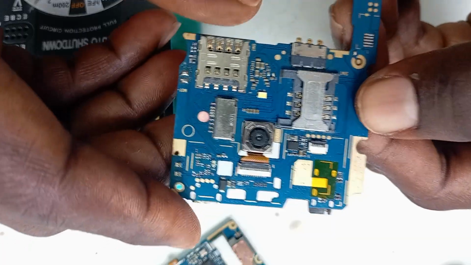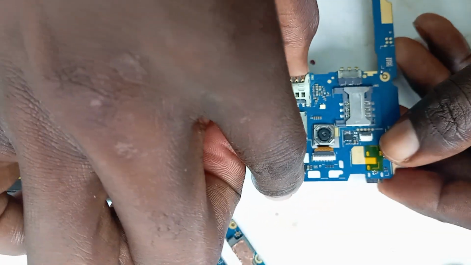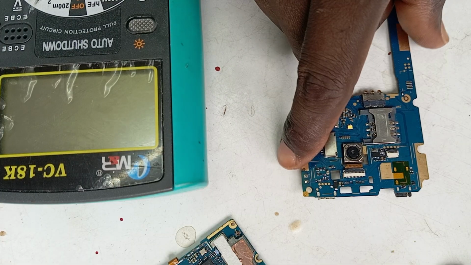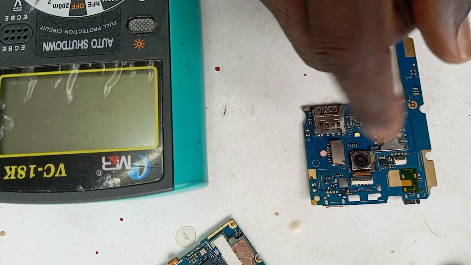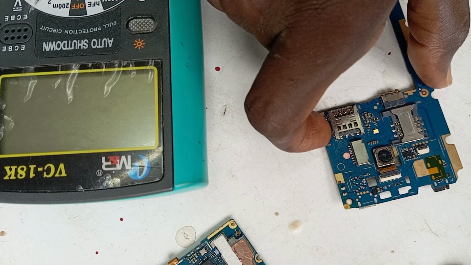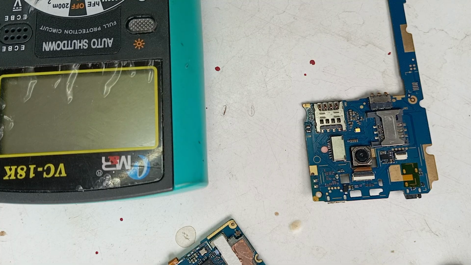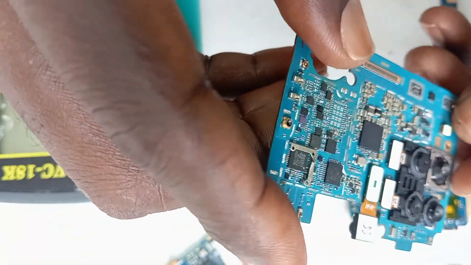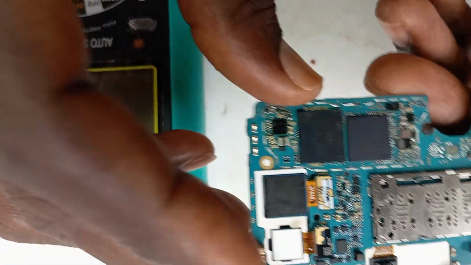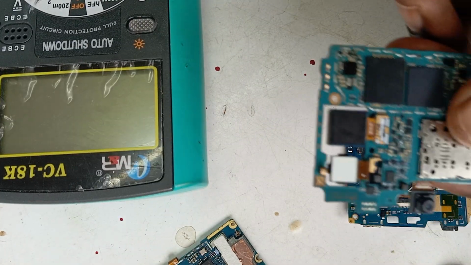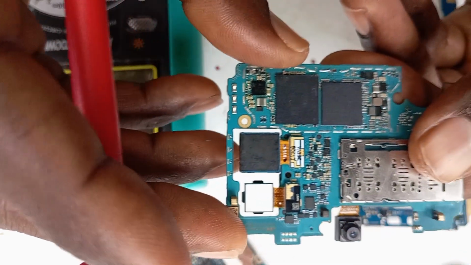In this video, I'm going to show you how you can identify the charging IC without a schematic diagram. I'm going to use two PCBs, one with the bigger charging IC, and the other one with a small charging IC.